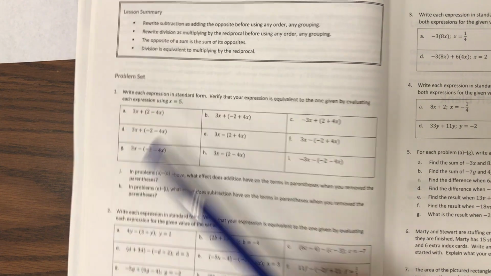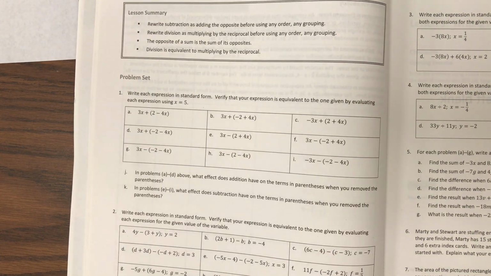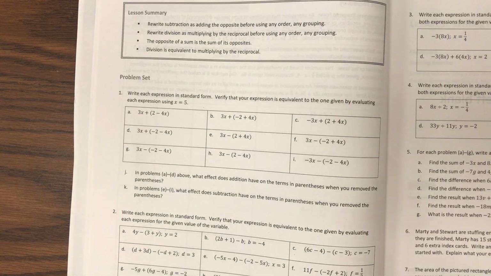Just to check one value and see that the two expressions come out the same isn't really a great way to see that the expressions are equivalent, but it is a quick, easy check that we can kind of rely on. So let's do a couple of these.